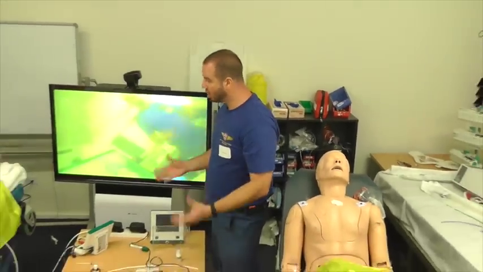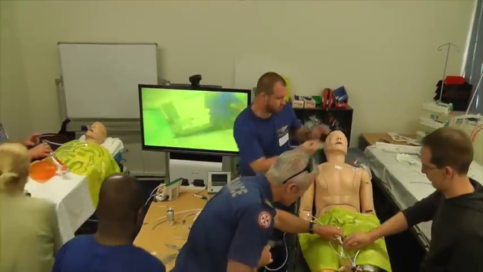Questions? Hands on. Get used to holding a scope preloaded through a laryngeal mask and into the patient. Hands on. Develop that muscle memory. Go for it.